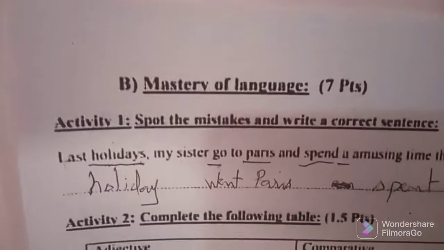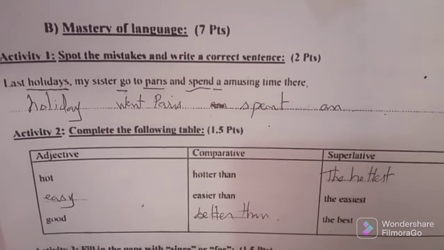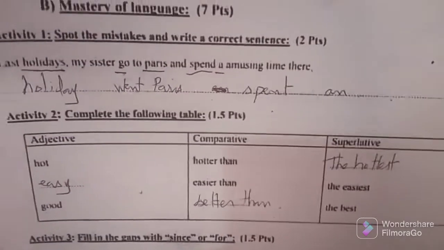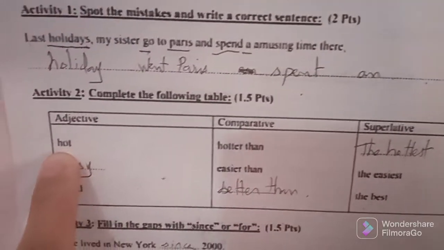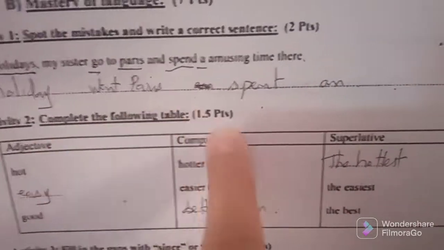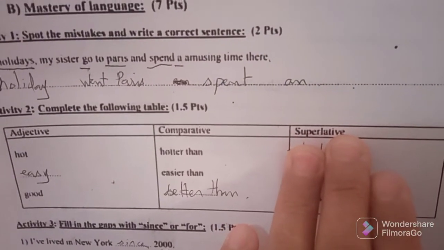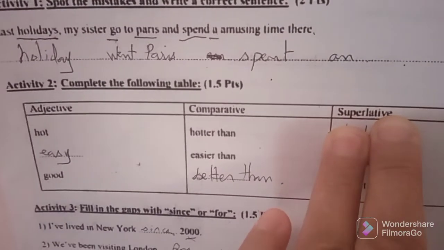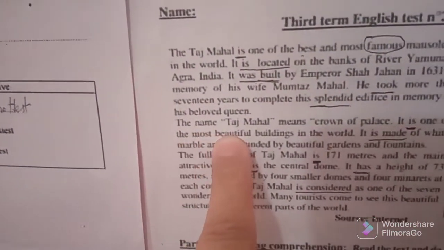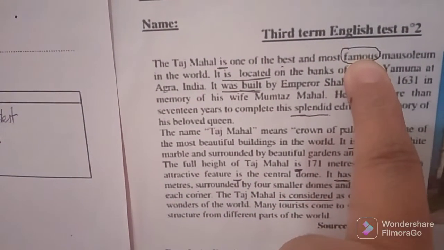This is part 1. Part 2, we have the table. They say complete the following table. They give you an adjective, hot. Hotter than, they say, give me the superlative. What is the superlative of hotter than? You can take help from the text. For example, he said here, the most beautiful, the best, most famous, and etc.